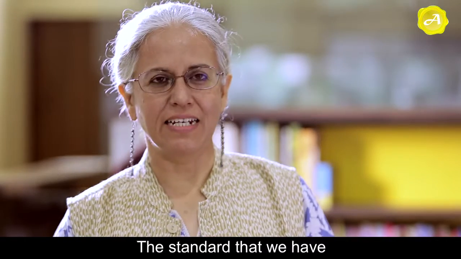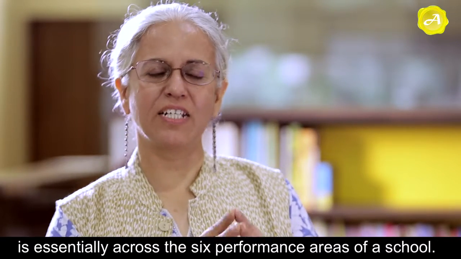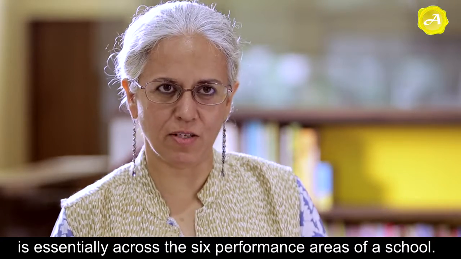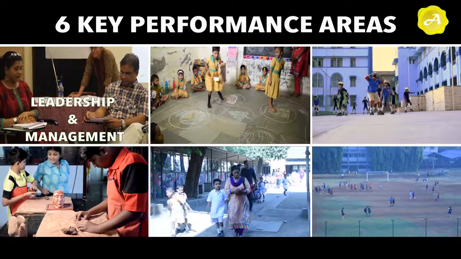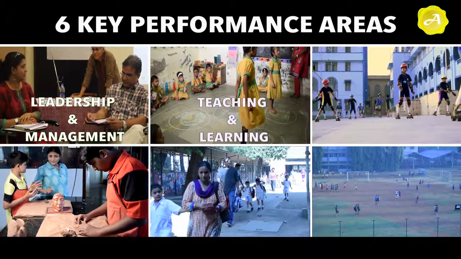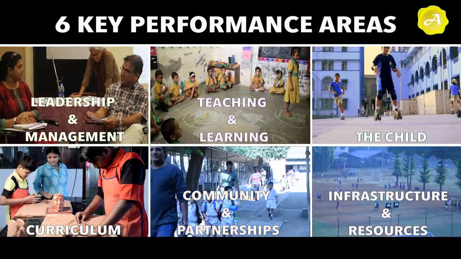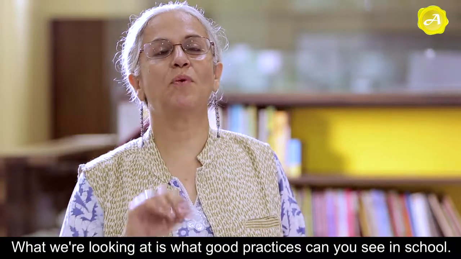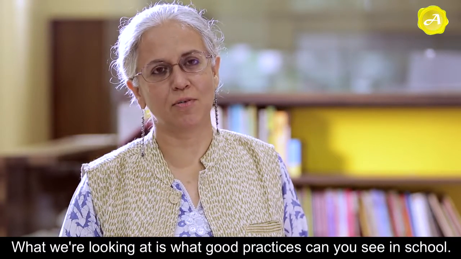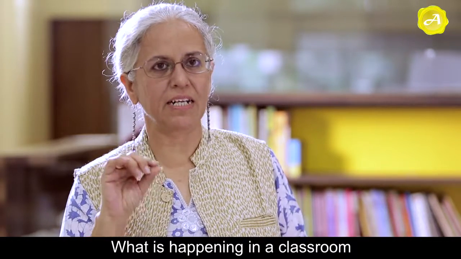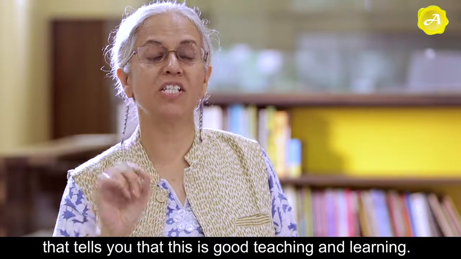The standard that we have is essentially across the 6 performance areas of a school. We have leadership and management, teaching and learning, the child, the curriculum, community and partnerships, and infrastructure and resources. What we're looking at is what good practices can you see in a school? What is happening in a classroom that tells you that this is good teaching and learning?